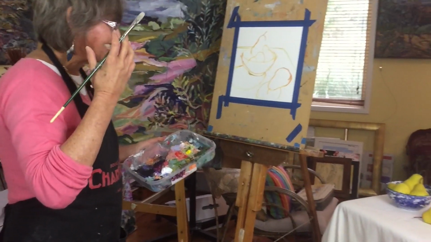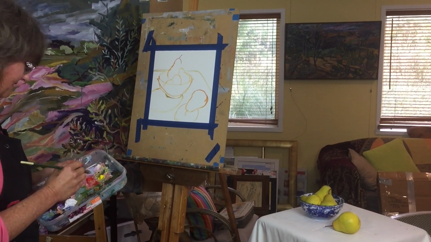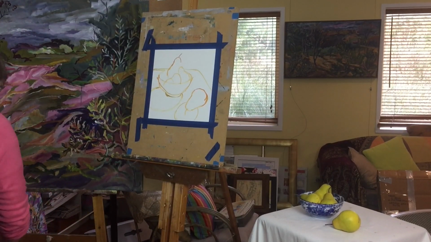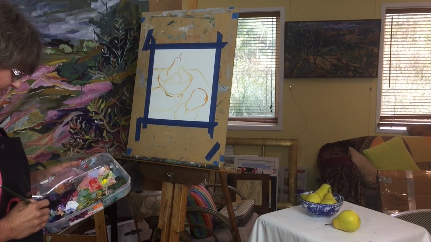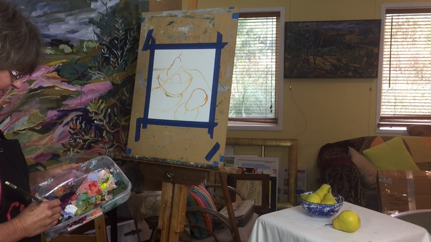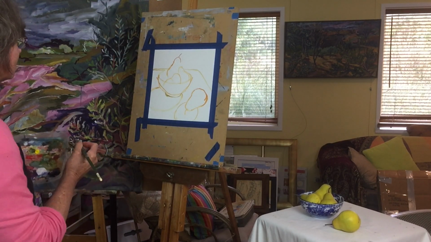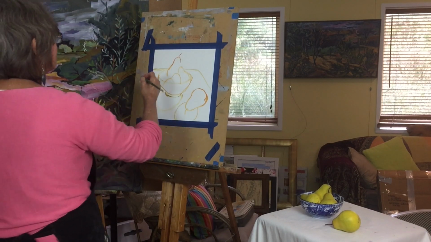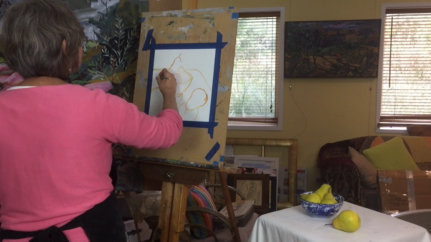All right. So here we are. I'm just going to start with a bit of painting, and this is a process that just develops with me. I'm not a perfect painter.